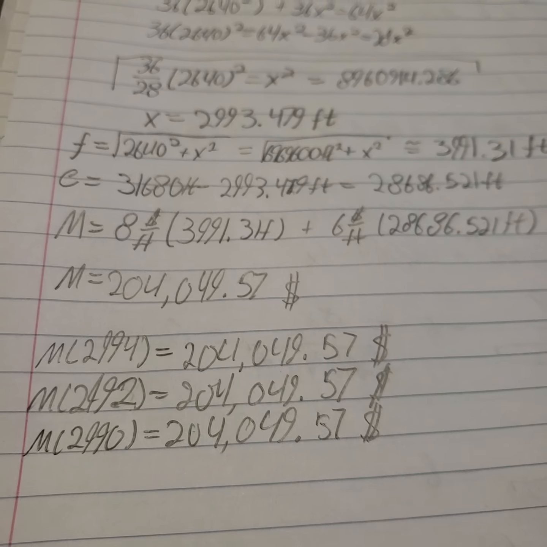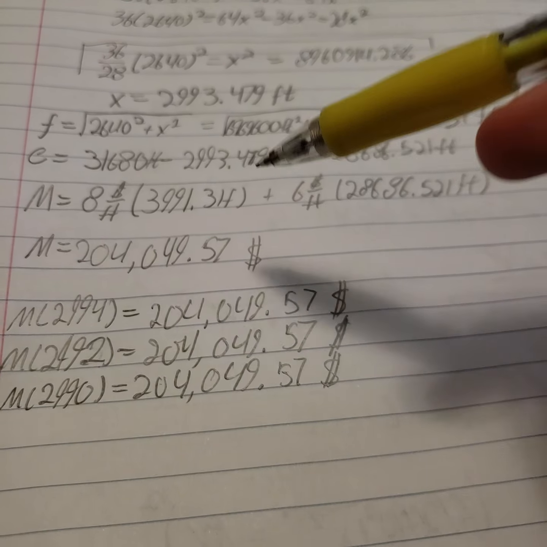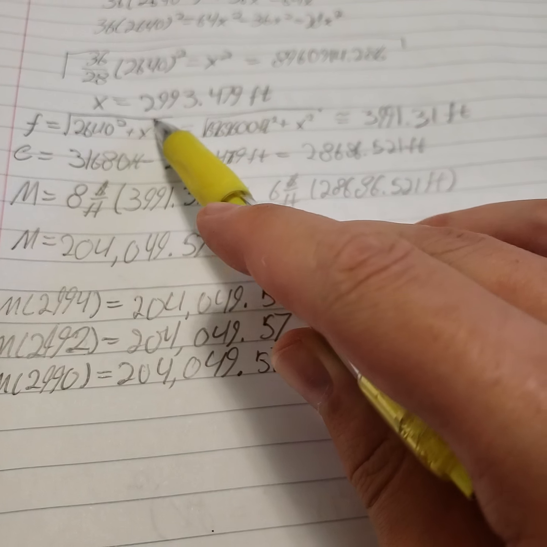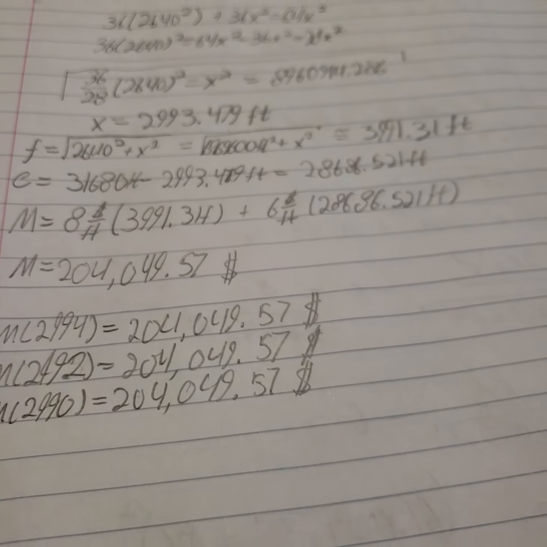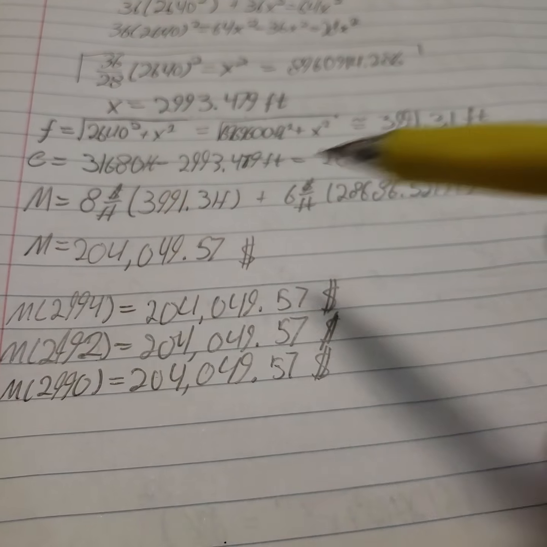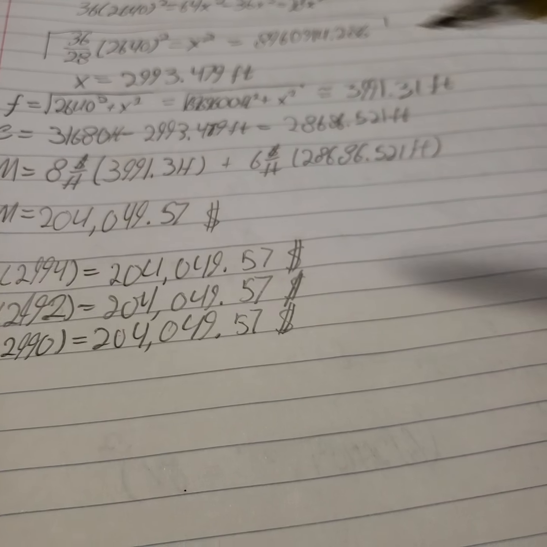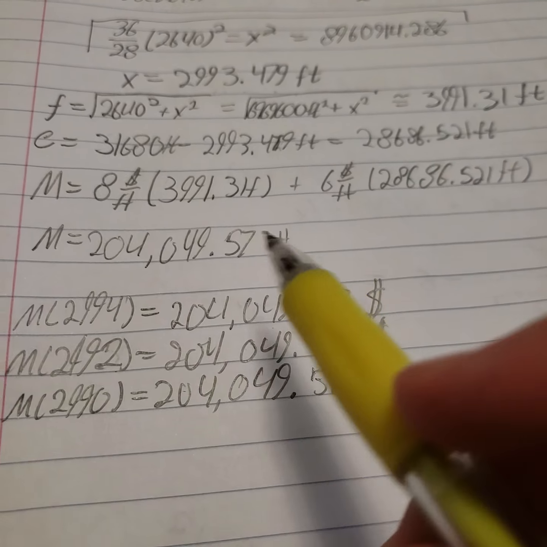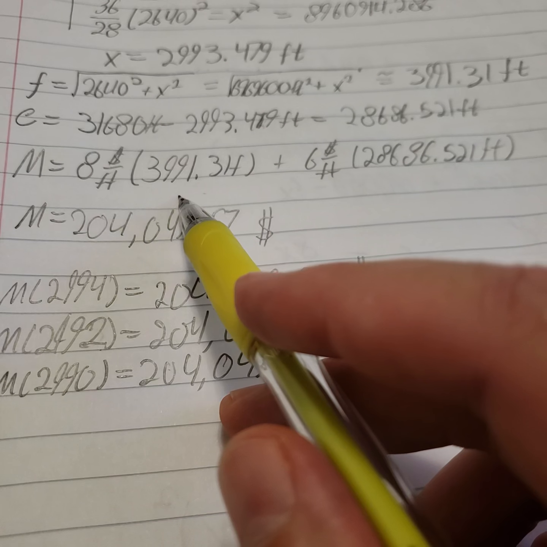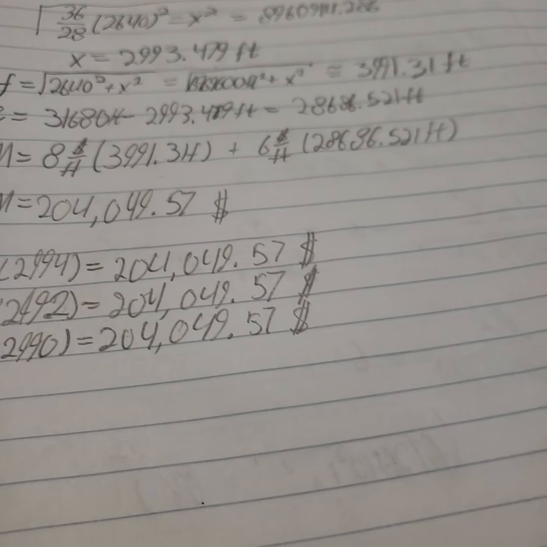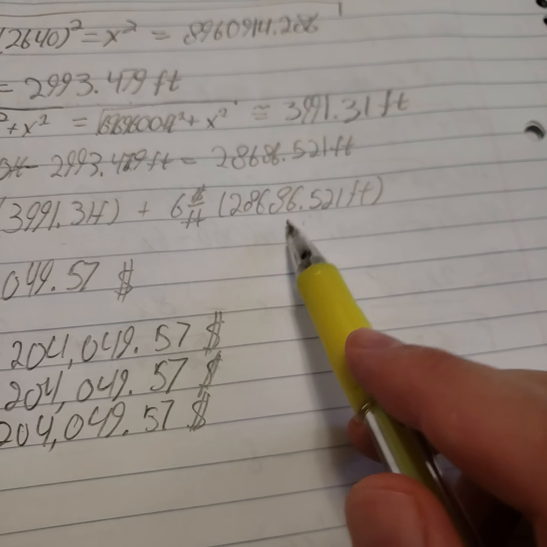But the smallest distance, the median distance for all these, is exactly when x equals 2,993.479, which would be the exact minimum for the equation that I found, M equals $8 per foot times F plus $6 per foot times E. And we get that the total cost is this. The total distance for the underwater is 3,991.31 feet, and the total distance for E, or the overland power lines, is 28,686.521 feet.